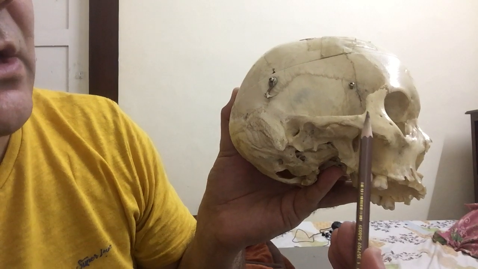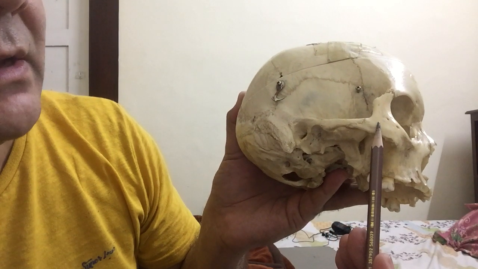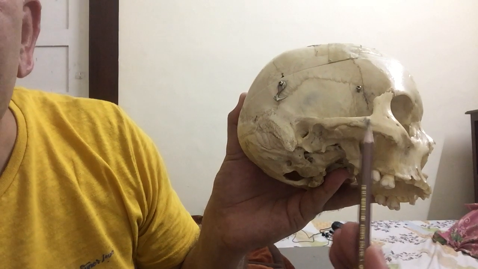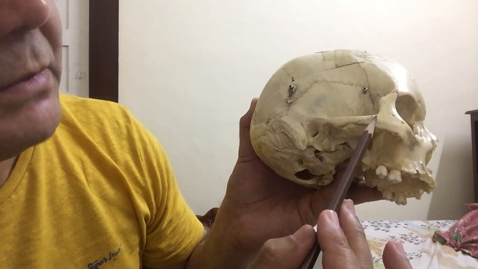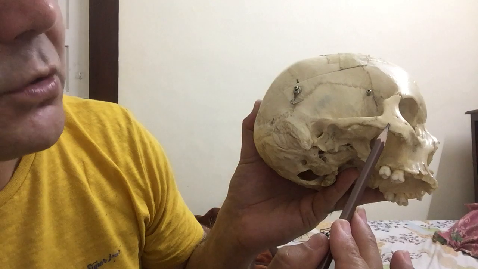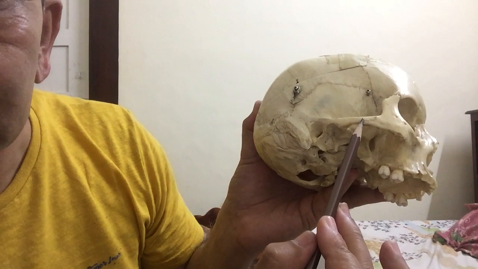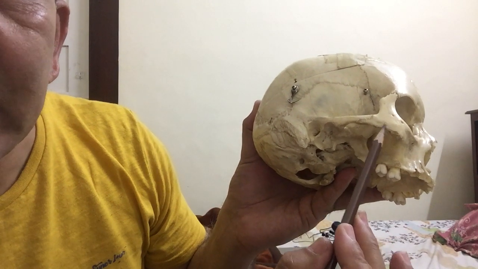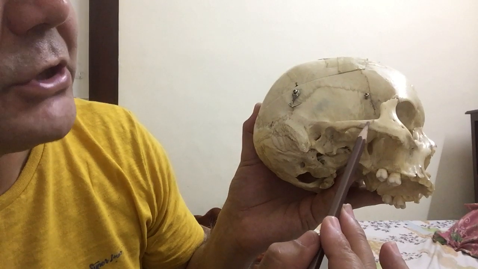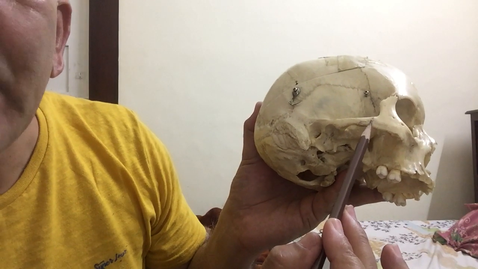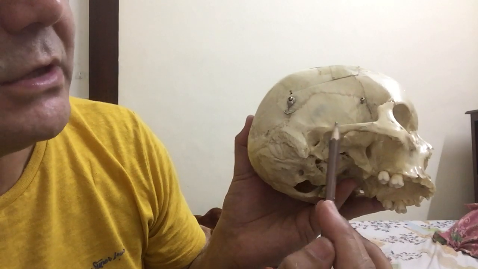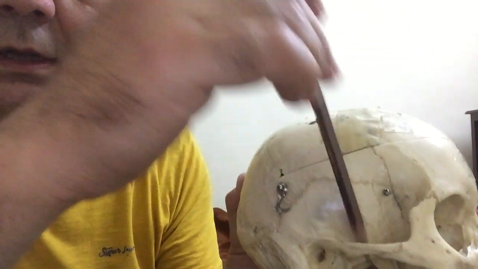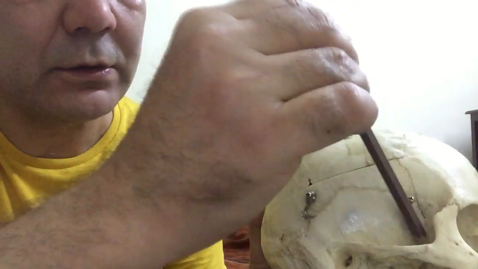This is called the temporal process of the zygomatic bone. The suture between the zygomatic process and the temporal process is called the temporozygomatic suture. Now this is the zygomatic arch, and this is the zygomatic notch.